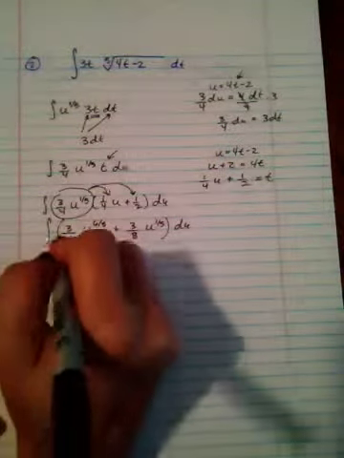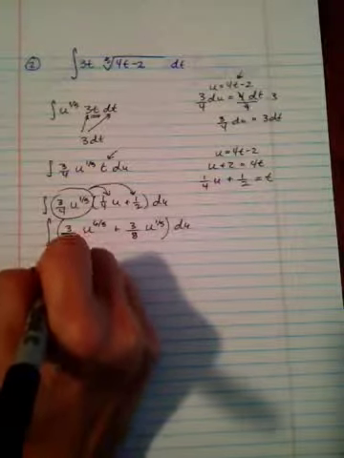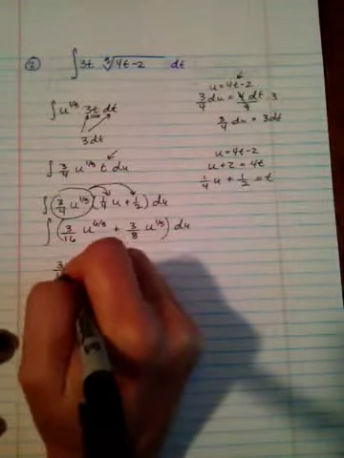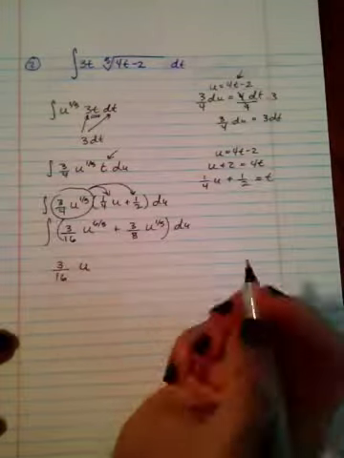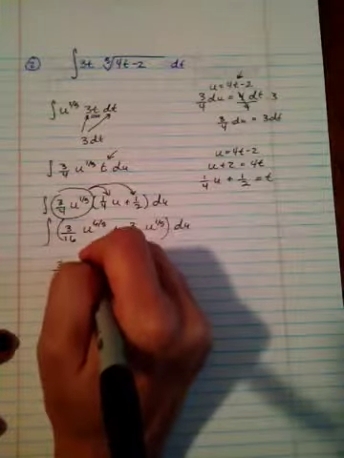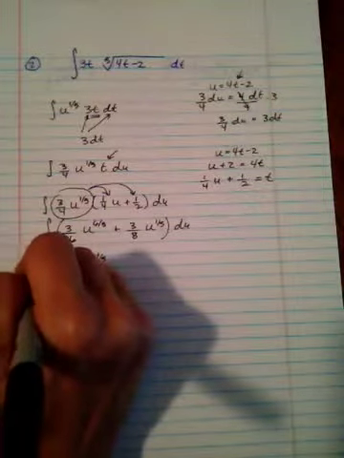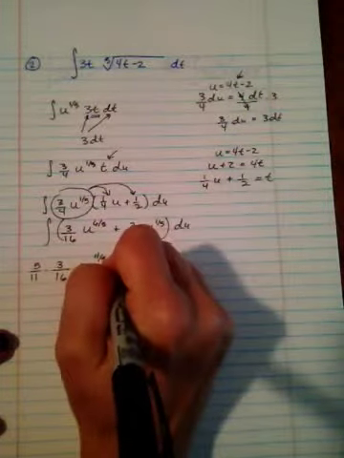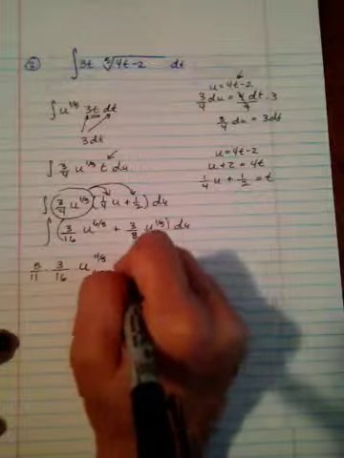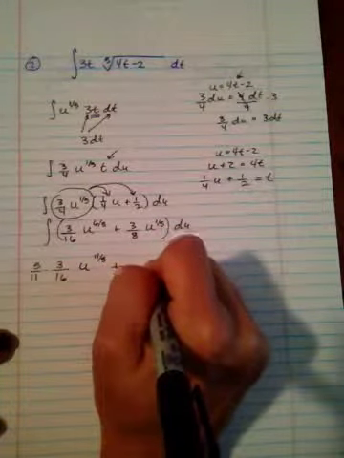So I'm going to do that. I'm going to bring the 3/16 down. And I have to raise the power by 1, so u to the, and add 5/5, so 11/5, which means I'm multiplying by 5/11. Plus, I'm going to bring the 3/8 down, leave a little bit of space.